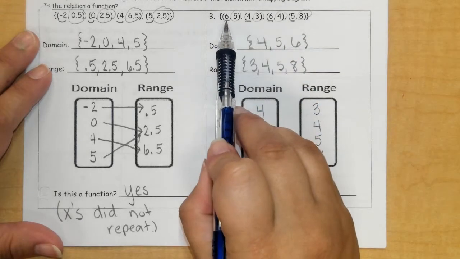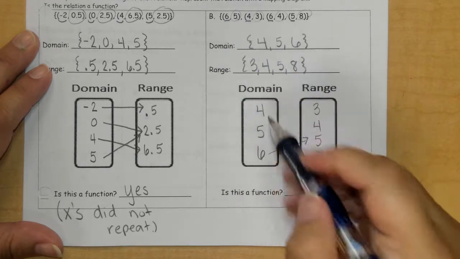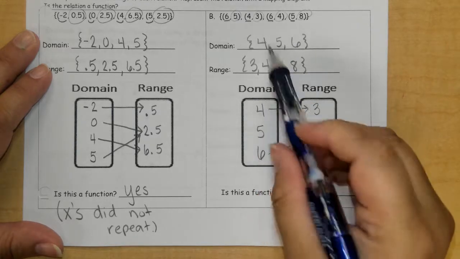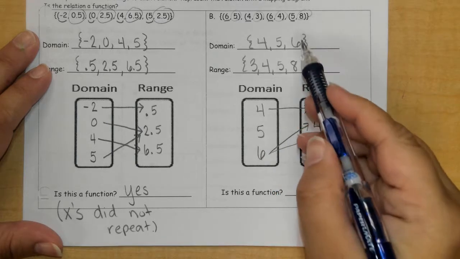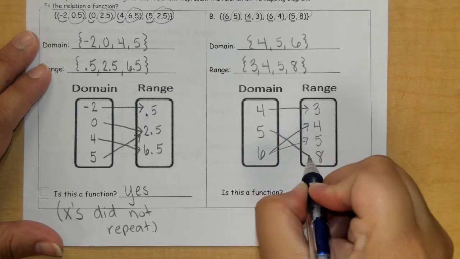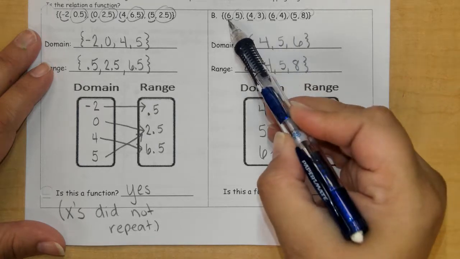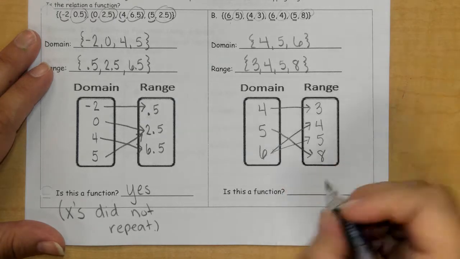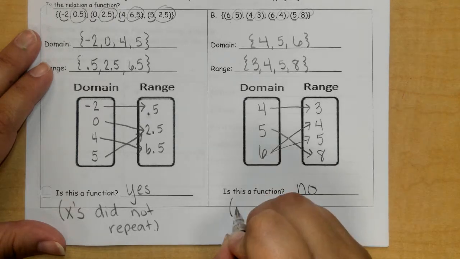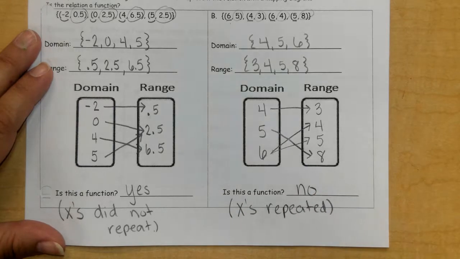Now, I'm going to go up here starting with 6. So 6 maps to 5. 4 maps to 3, 6 maps to 4, and then 5 maps to 8. Now, as you can see, up here, our 6 is repeated in our x value, and when you look at the mapping diagram, we see that there are two lines and arrows coming from 6. So this is not a function because the x is repeated. But you could say your x's or your domain or your input values, if they repeat, it's not a function.